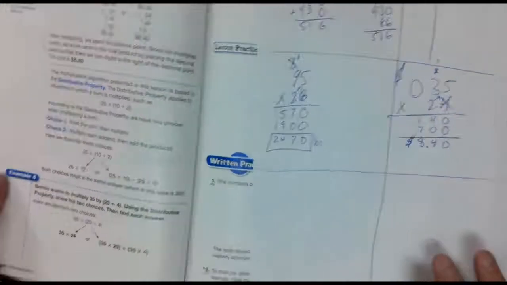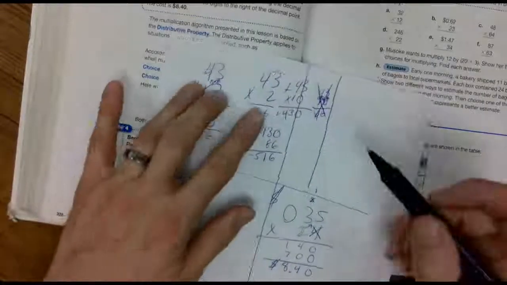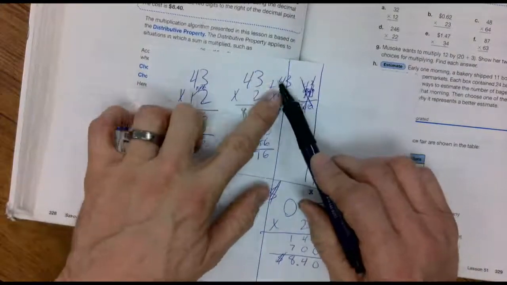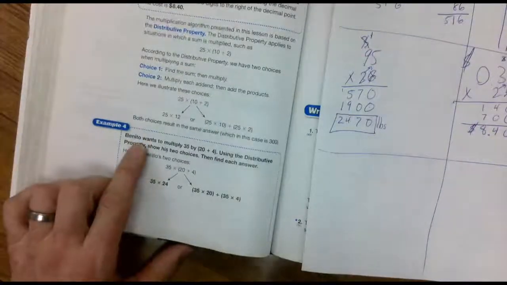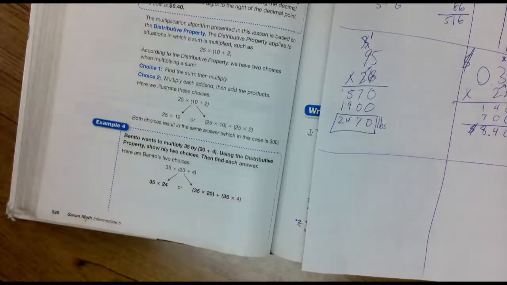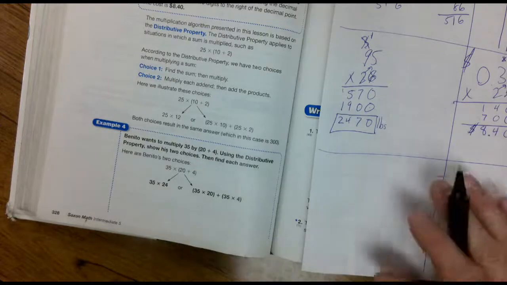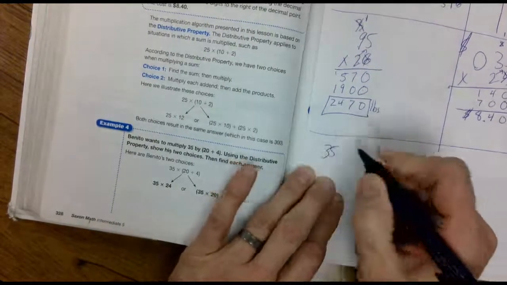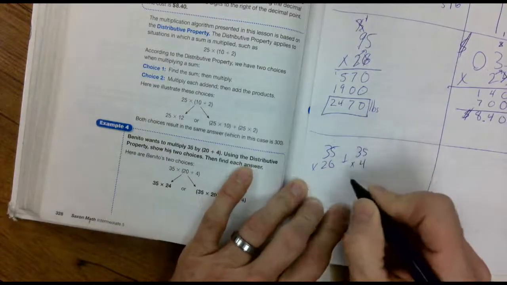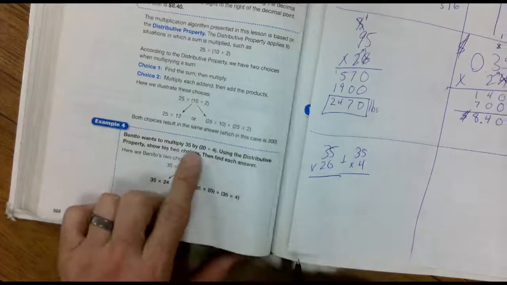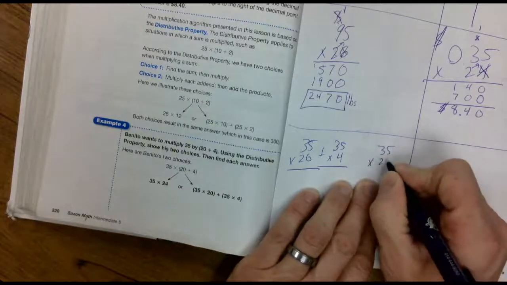All right. Example number 4, they're going to start talking about this distributive property. And the distributive property is really what we did up here. We distributed 43 out. Take it times 10 and take it times 2. That's what they're talking about here. It says Benito wants to multiply 35 by 20 plus 4. Using the distributive property, show his two choices. So first of all, he could do it 35 times 20 plus 35 times 4. That's what this is here. Or he could do the parentheses first and take 35 times 24.